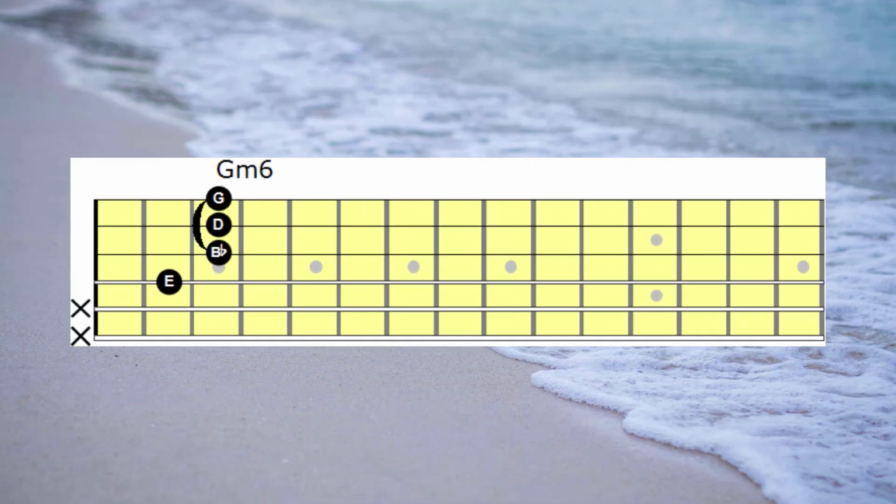Now if you like that concept and you'd like to practice the G minor 6th diminished scale, here it is for you to practice.